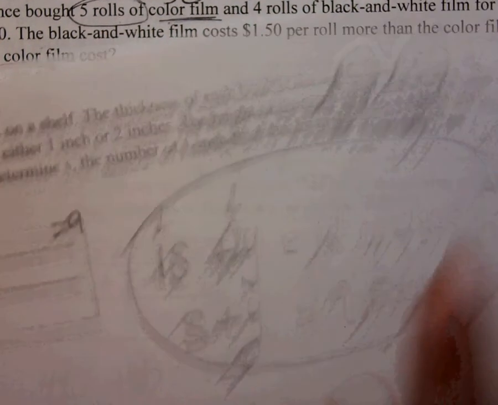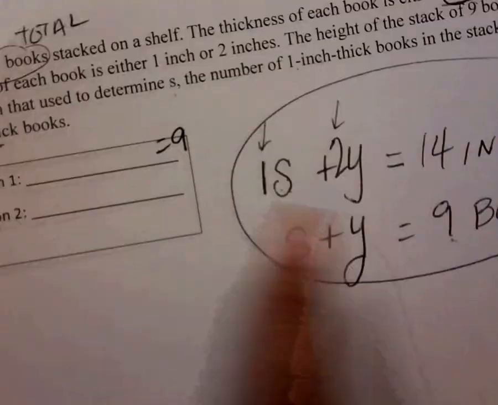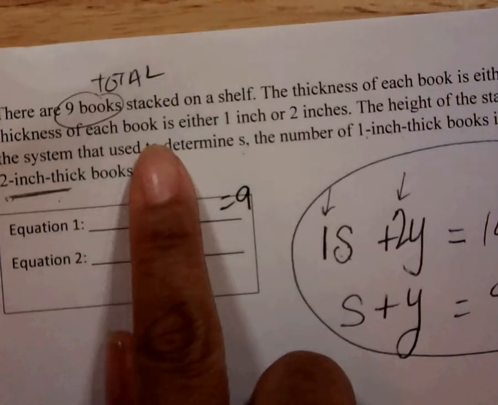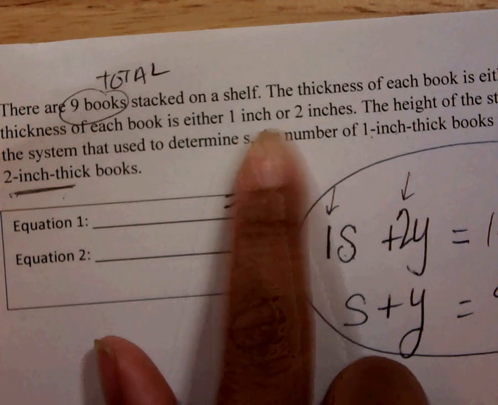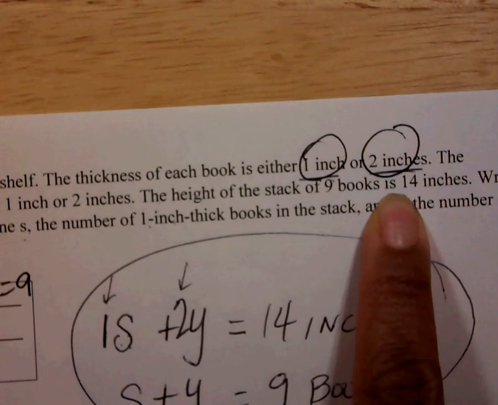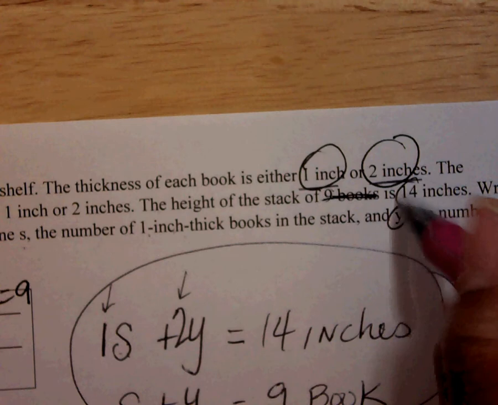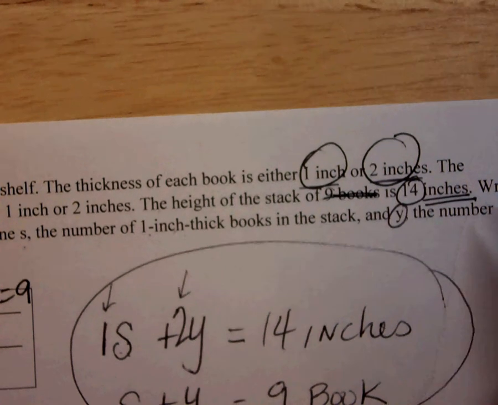Let's keep reading. The thickness of each book is either 1 inch or 2 inches. And the height of the stack of 9 books is 14 inches. Uh-oh. I already used 9, but I have used 14. What do you think 14 is? That's another total.